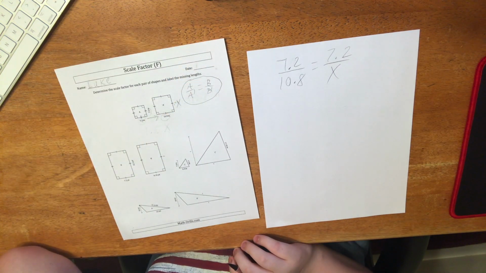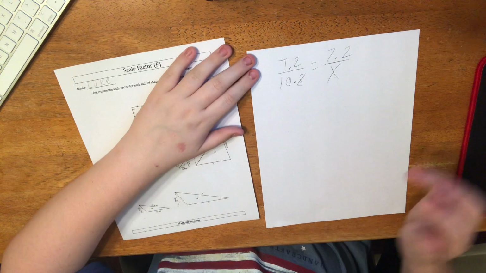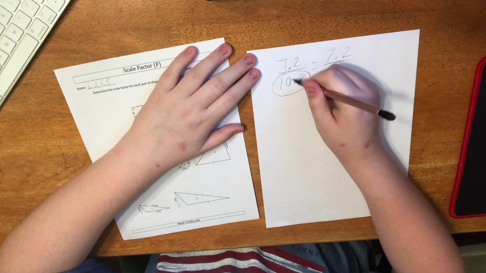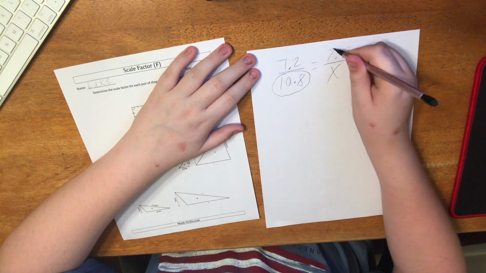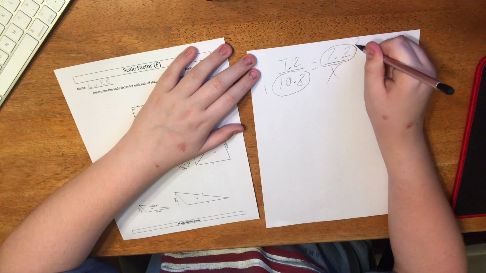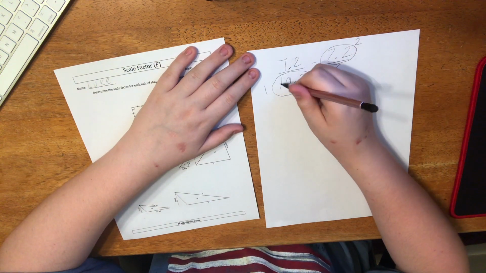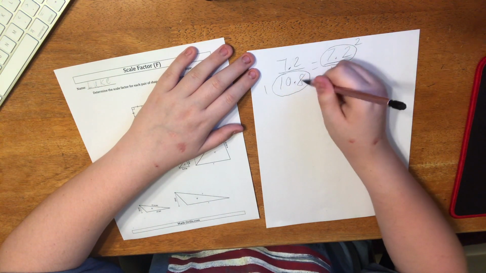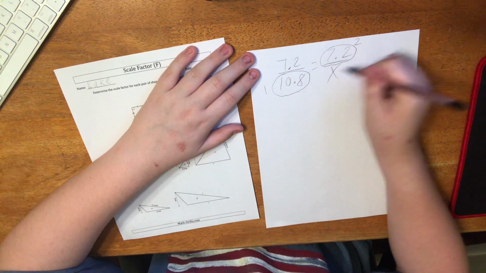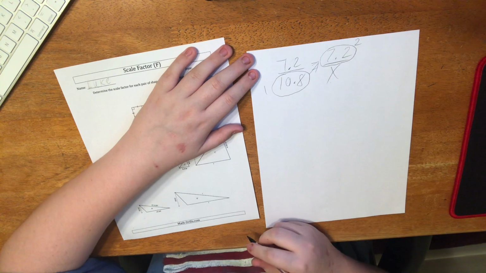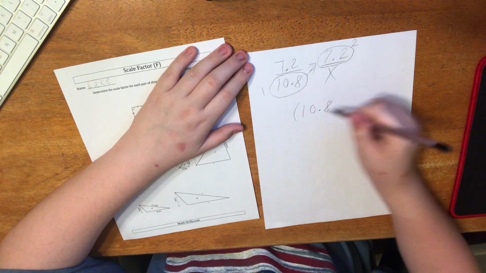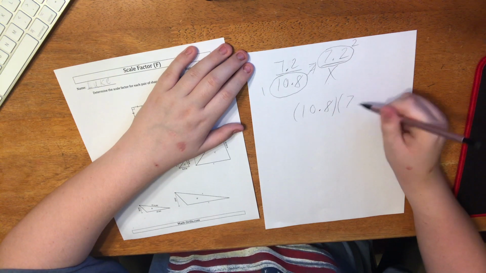So what you're going to want to do is take these two numbers, this bottom number right here and the top one, which we'll call circle 1 and circle 2. These two numbers right here, you're going to cross multiply. So basically, you're going to multiply 10.8 over 7.2.